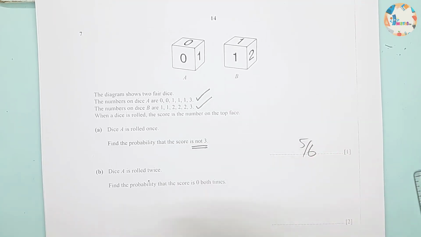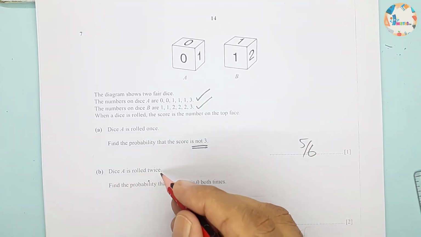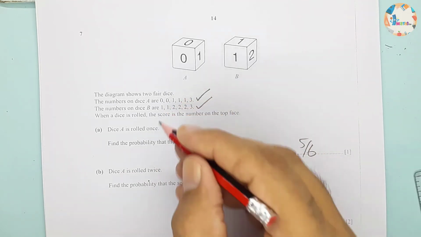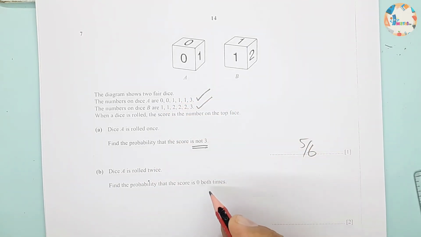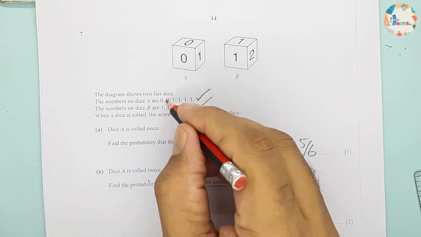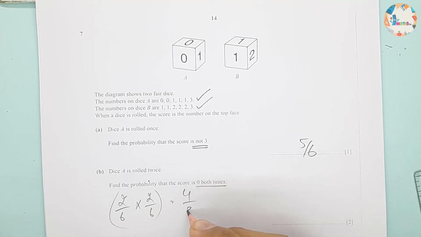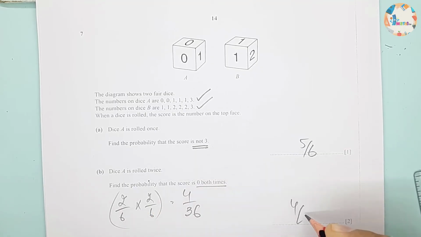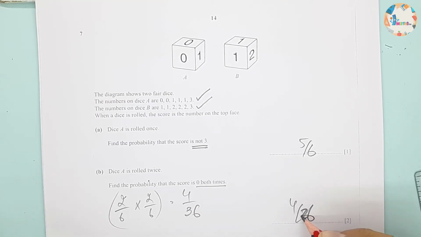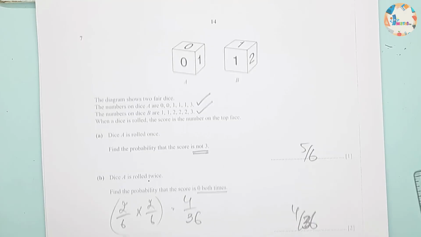This is the probability. Dice A is rolled twice. Find the probability that the score is 0 both times. So getting 0 has probability 2 by 6. So we can write 2 by 6 for the first and 2 by 6 for the second one. This is independent, so we multiply. This will be 4 over 36. So the probability will be 4 over 36. Hopefully you got this as well.